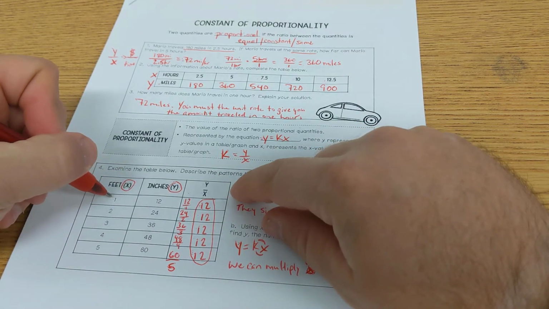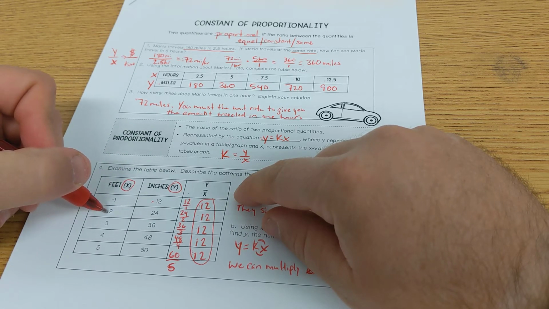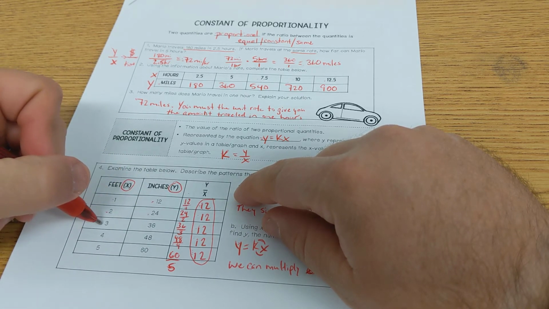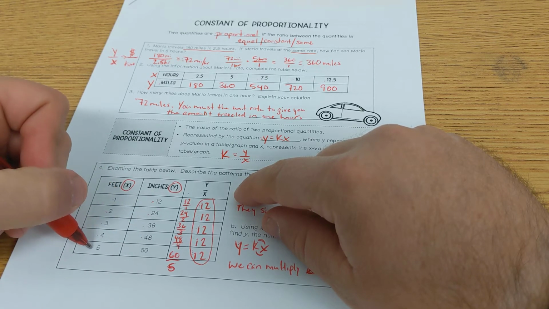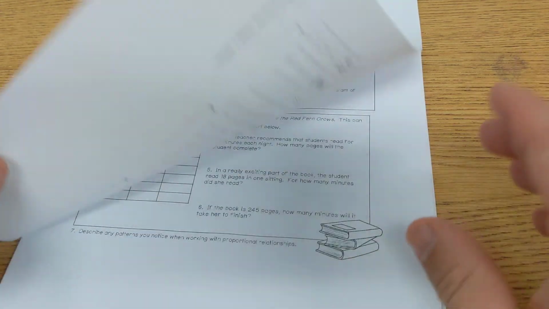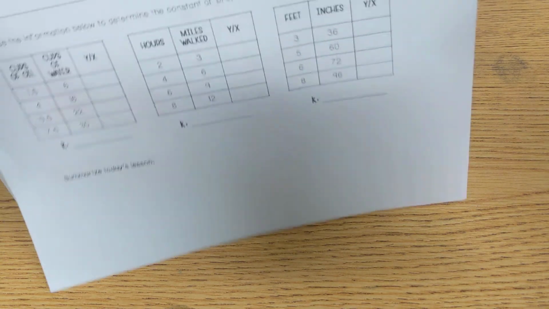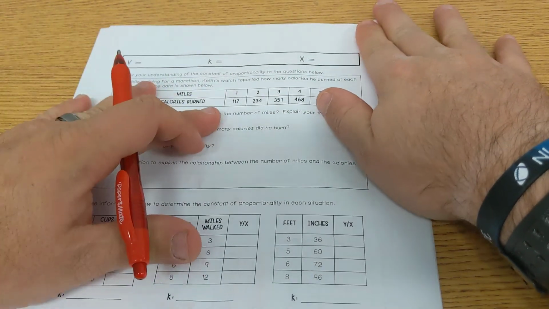So 12 times 1 is 12. 12 times 2 is 24. 12 times 3, 36. 12 times 4, 48. 12 times 5 is 60. Okay, now we're going to flip over to the next page.